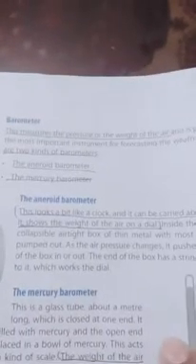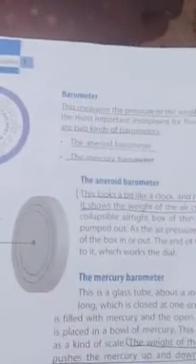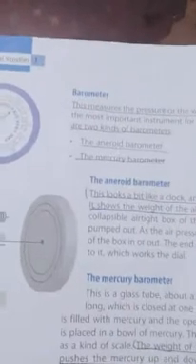Next is the barometer. Now this barometer is used to measure the pressure or the weight of the air, that is, what the pressure or the weight of the air is. You can see there are two types of barometer. One is called the aneroid barometer and the other is the mercury barometer.